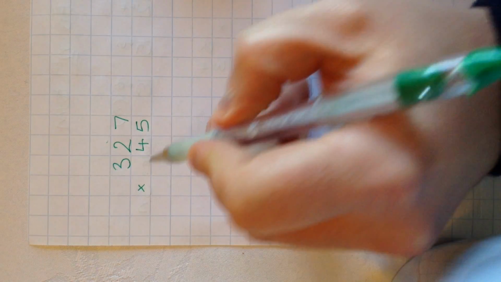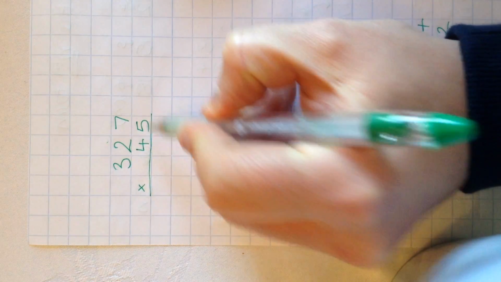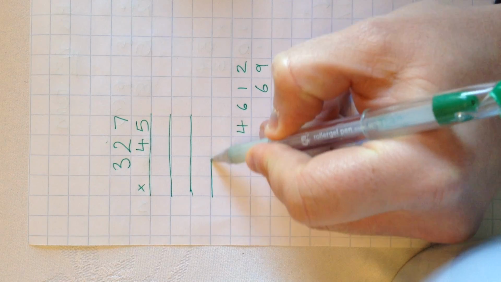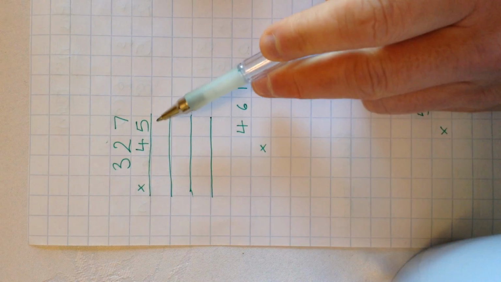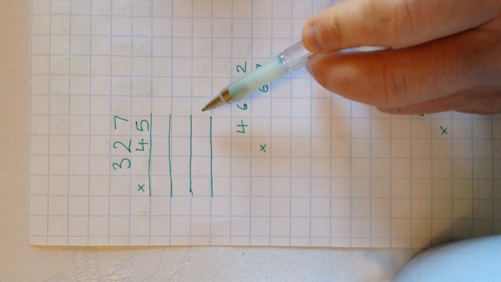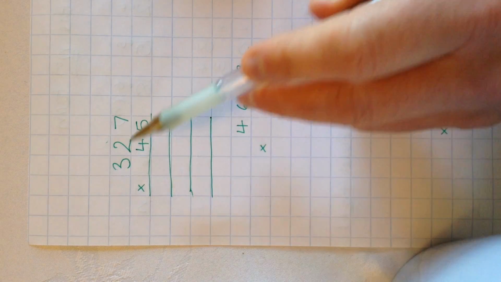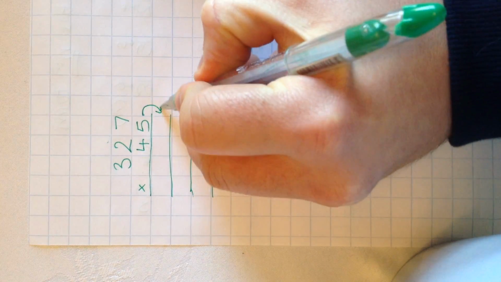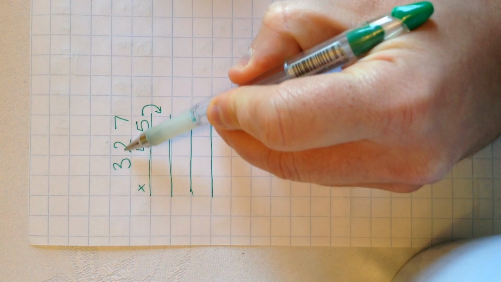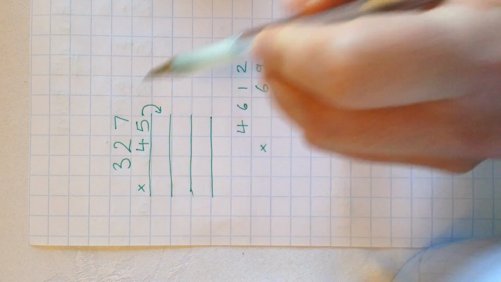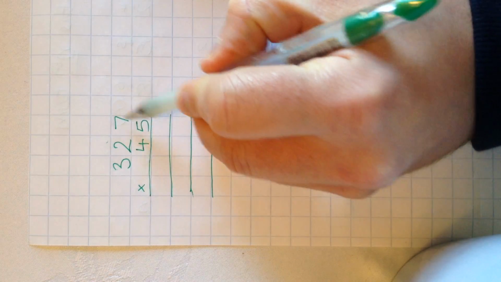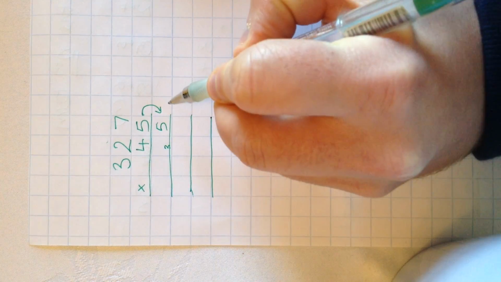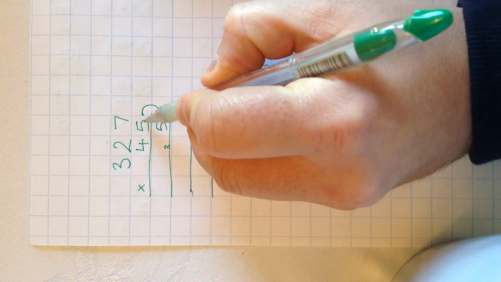Now in long multiplication, this question itself is split into rows. And often people find it easier to draw out those three rows, 1, 2, 3, before we've even started. Because the first row is going to be all around this 5. So this here is going to be 327 times by 5, just as we normally would. So 5 times 7 is 35, and we carry the 3. 5 times 2 now is 10.